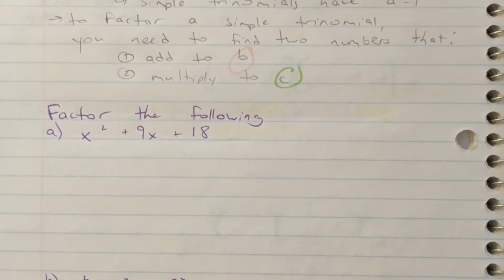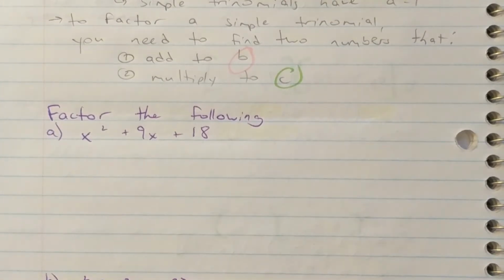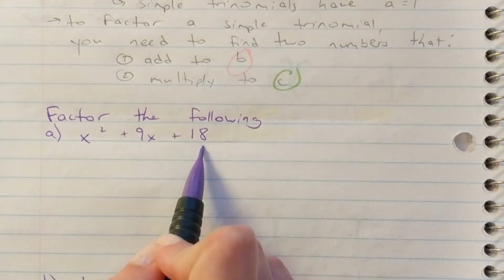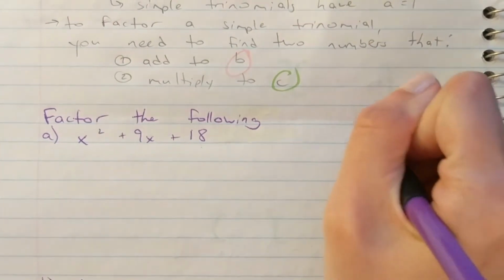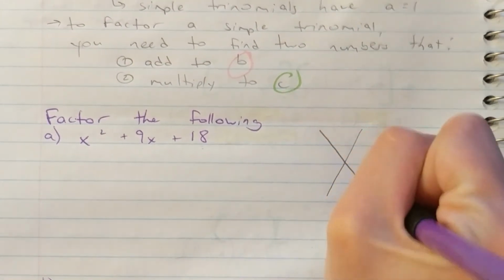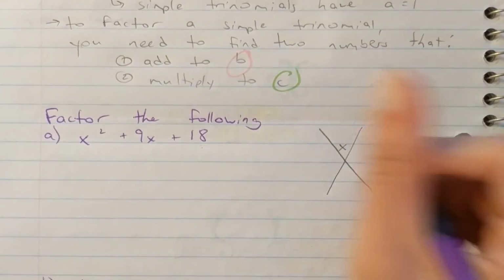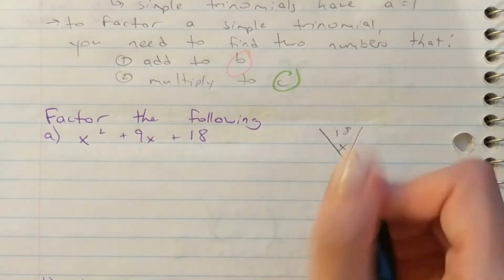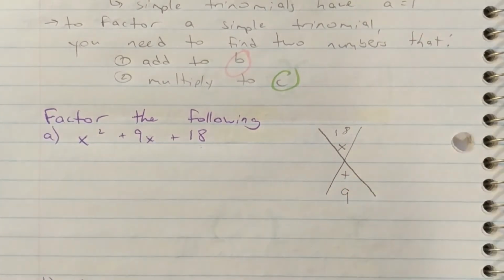Let's consider the first example here. Factor x squared plus 9x plus 18. Here I need two numbers that add to 9 and that multiply to 18. What we are going to use to keep ourselves organized is called the x method. You're basically just going to draw an x, and I'm going to say they need to multiply to the number that I have on top here. So in this case, it's 18. And they need to add to the number in the middle, which is 9.